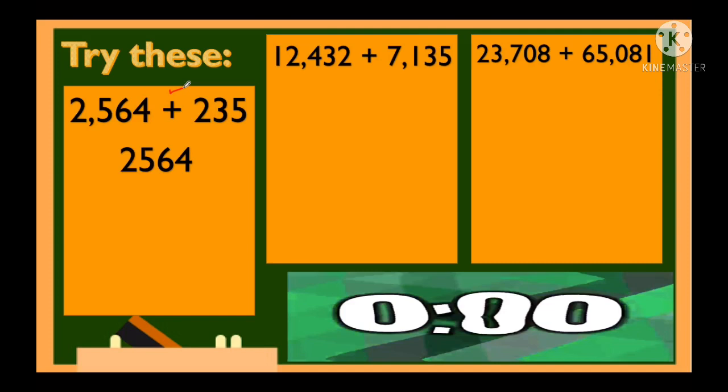And then, for 235, we must follow their place value. So we need to line their place values to their specific places. Okay? Alright, and then don't forget the symbols, plus and the equal sign.